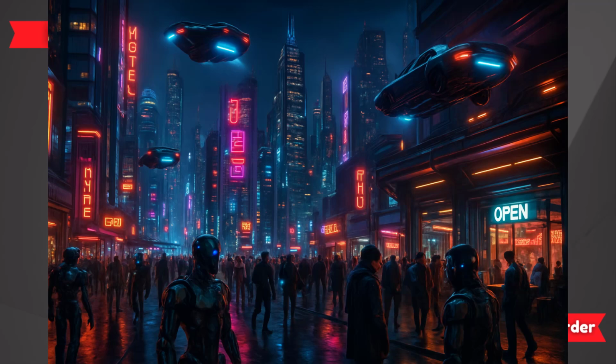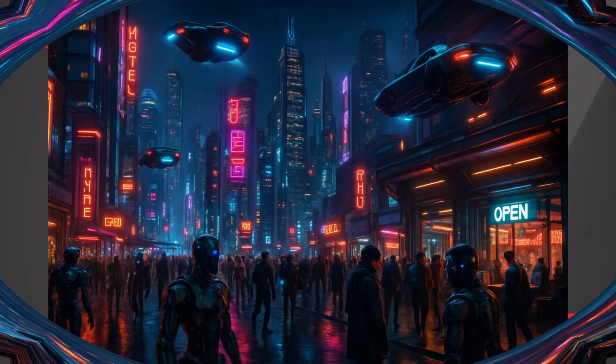The level of detail is amazing, from the reflection on the buildings to the atmospheric lighting. This is what happens when you use a well-crafted AI prompt. You can tweak colors, add characters, or even create different city styles by adjusting the text.